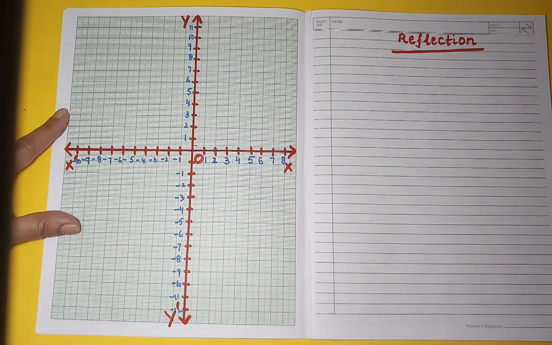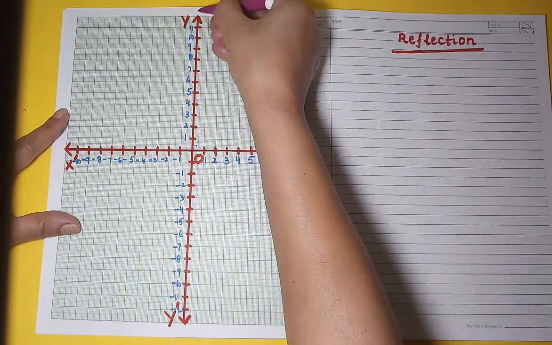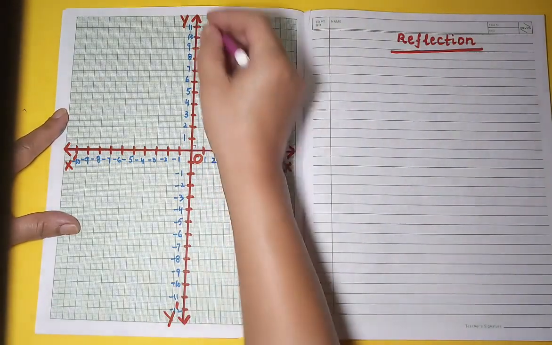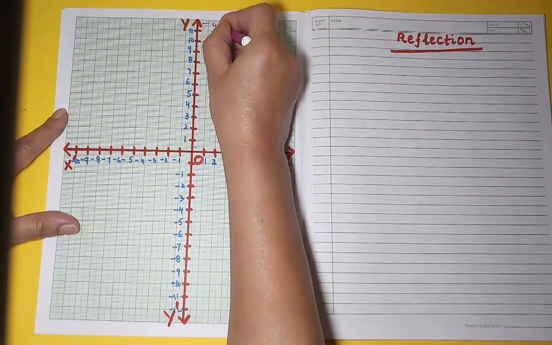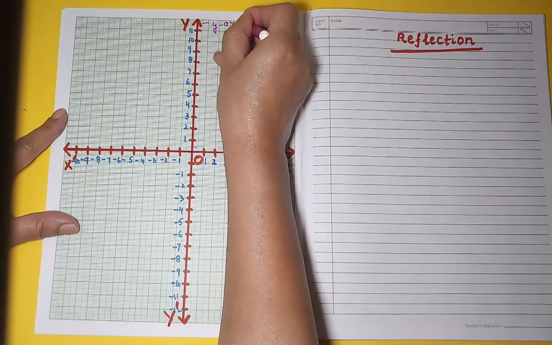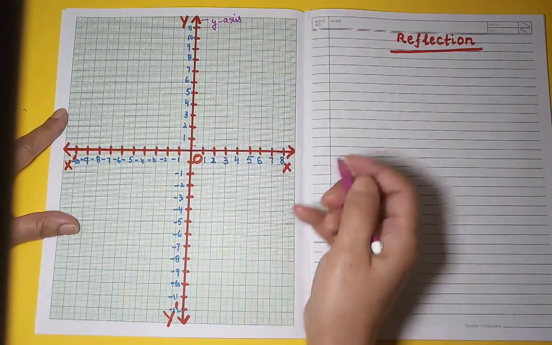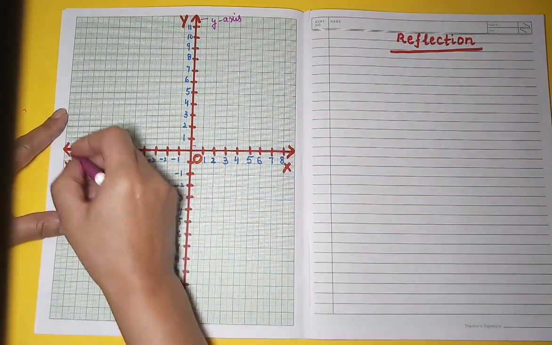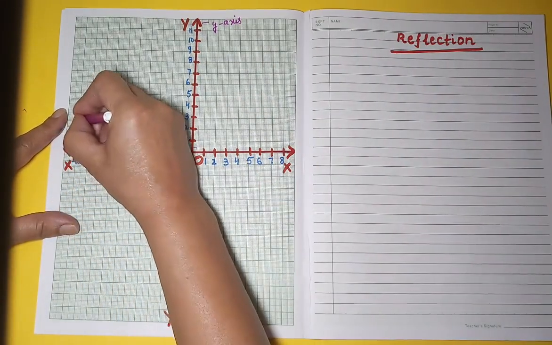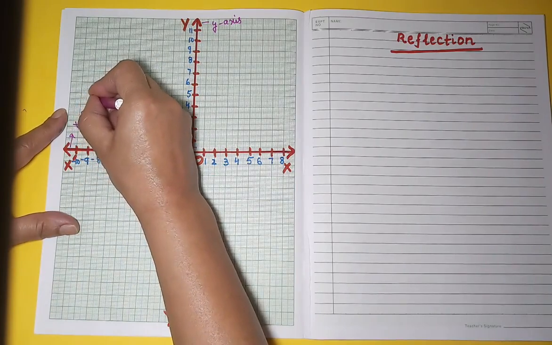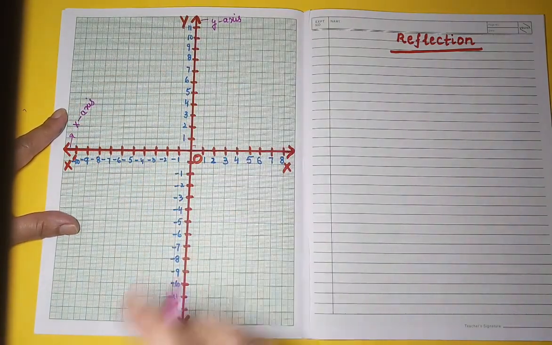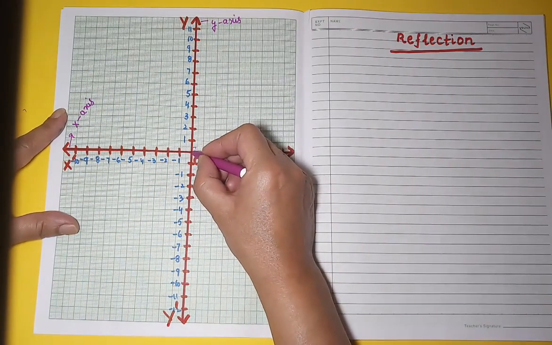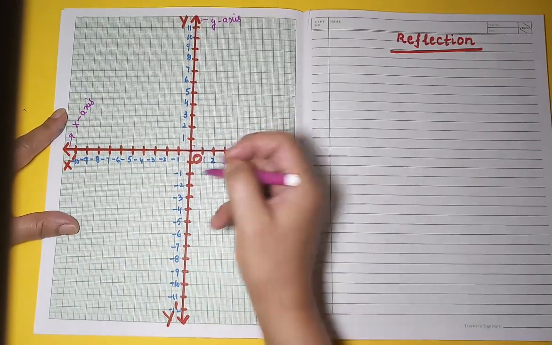Fine. Now the vertical line YOY dash is called the y-axis. We call this the y-axis. This we have done in the previous classes, but we are just revising this. And the horizontal line XOX dash is called the x-axis, right? And O is called the origin. We call O the origin.